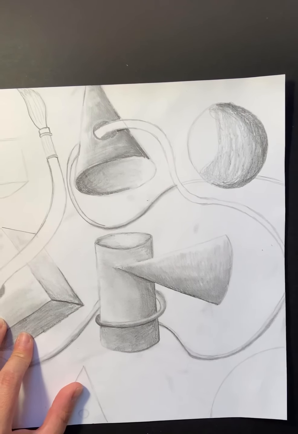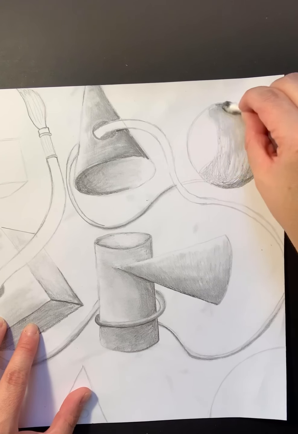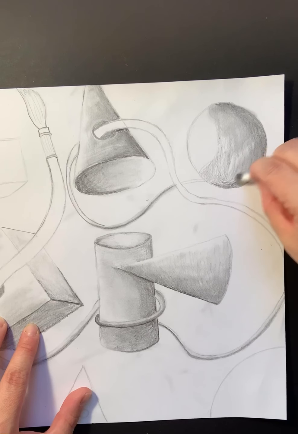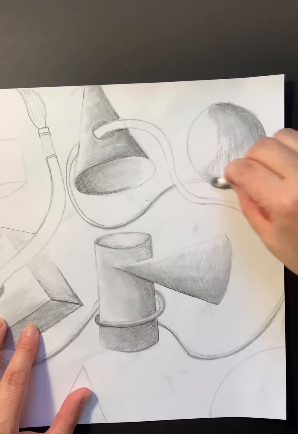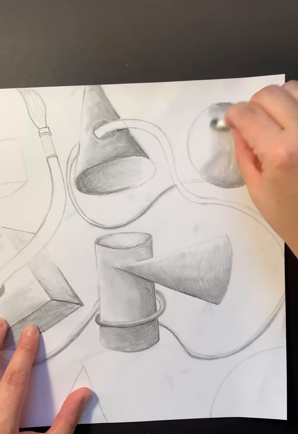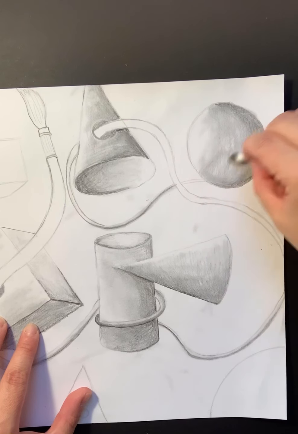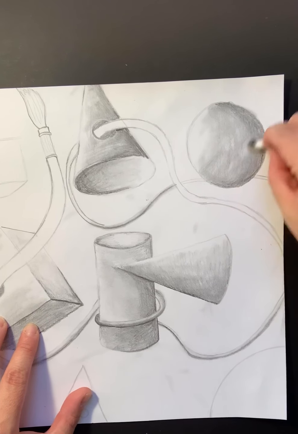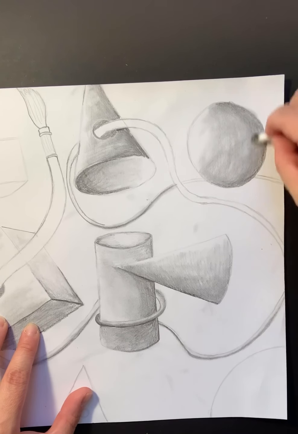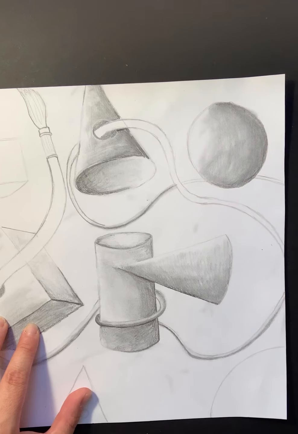So I want to get rid of my pencil marks. You don't really want to see your pencil marks a lot, so you really want to try to blend them out. Remember I also said in the previous practice we had that holding your pencil at different angles also tends to help. So if you need to revert back to that video where we did the practice forms, you may.